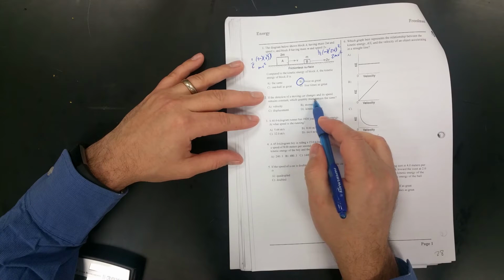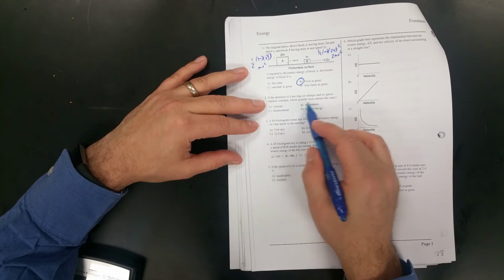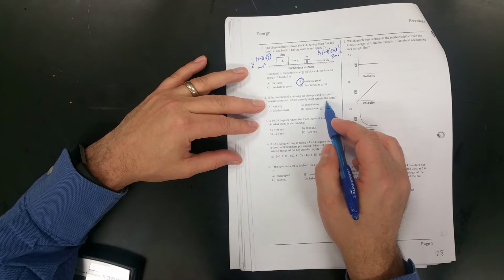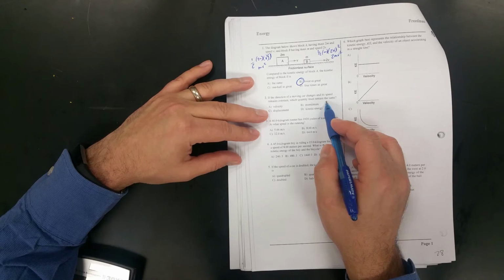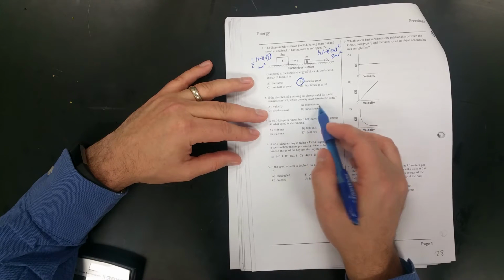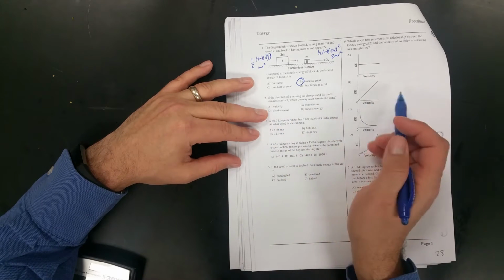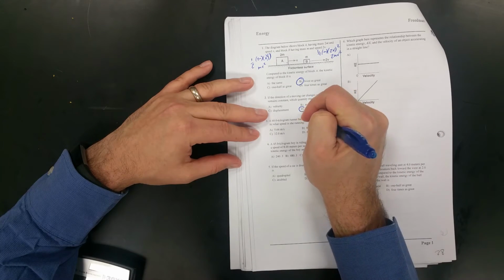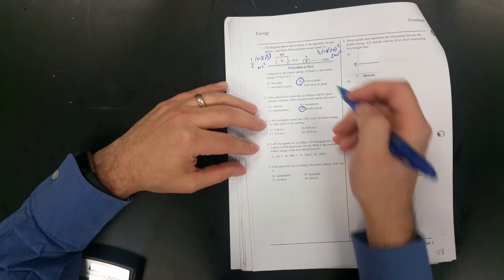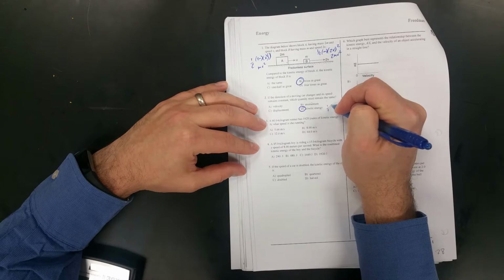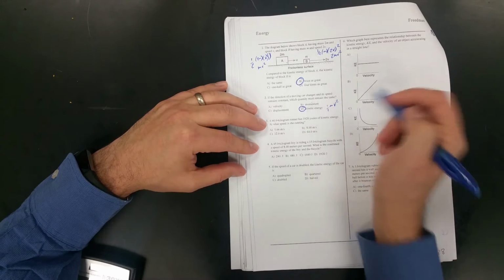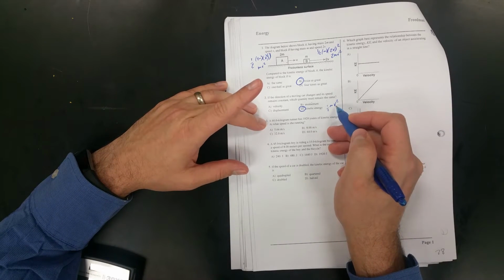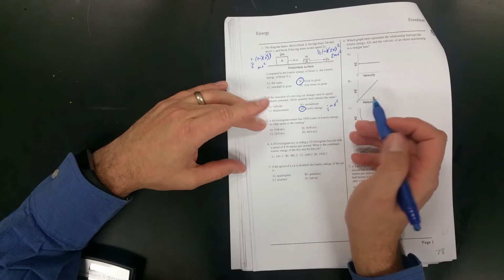If the direction of a car changes and its speed remains constant, which energy quantity must remain the same? It's going to be kinetic energy, right? Because momentum is a vector, displacement is a vector, velocity is a vector, kinetic energy is not. So it doesn't depend on direction. And if you put in 1/2 mv squared and you change the direction of v, you put a negative in there, it won't make a difference in the answer.